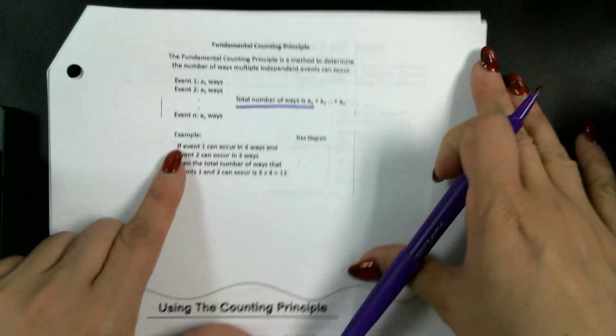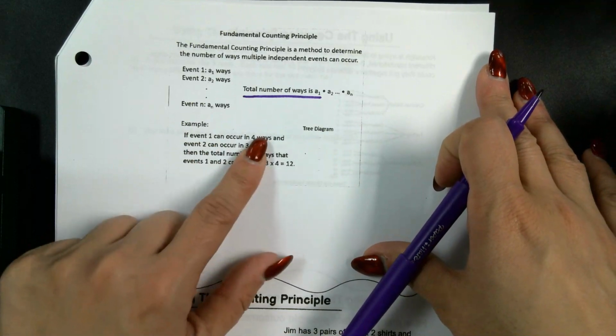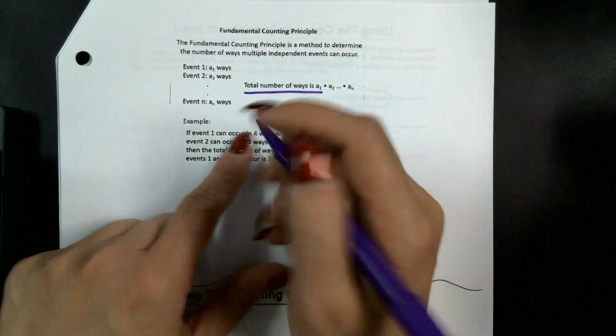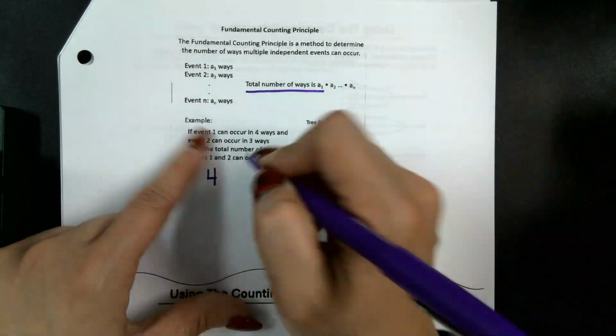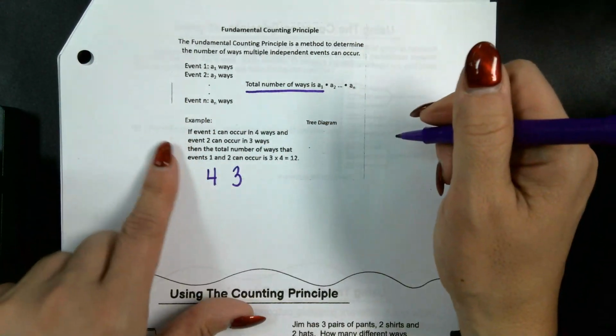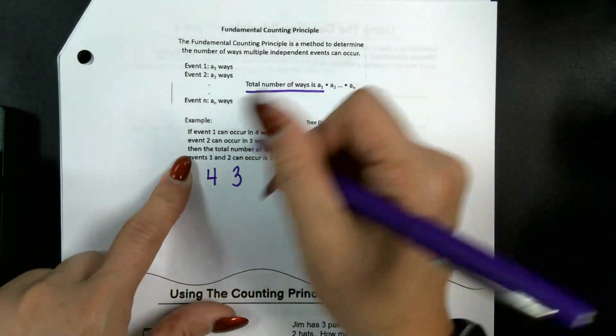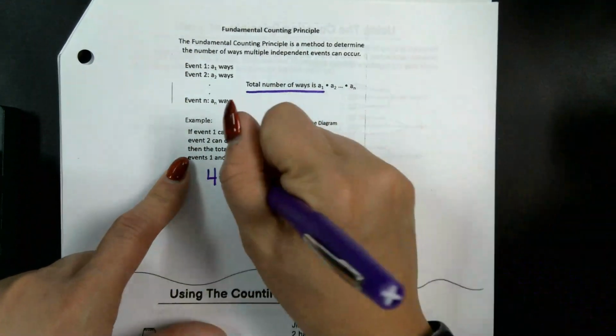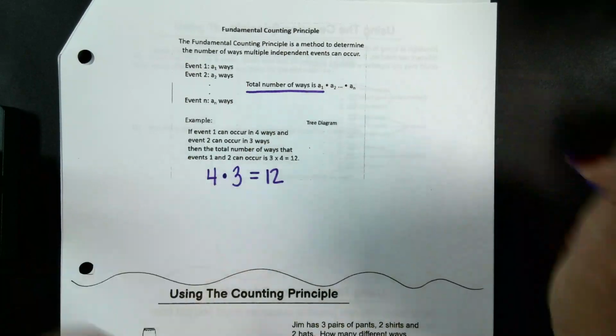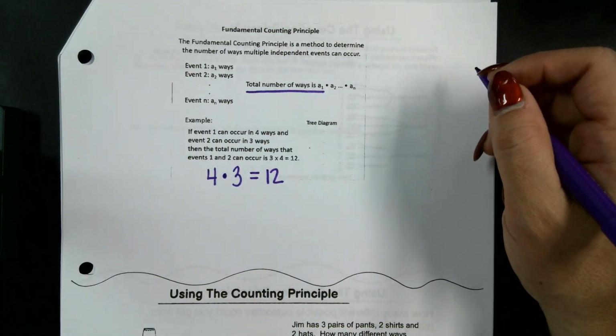Okay, so an example, if event 1 can occur in 4 ways, so we're going to write down the number 4, and then the second event can occur in 3 ways, then the total number of ways that events 1 and 2 can occur is 4 times 3, which is 12. So there would be 12 options.